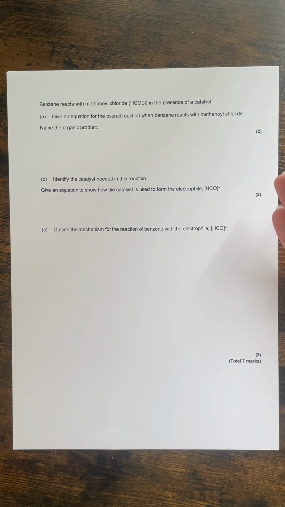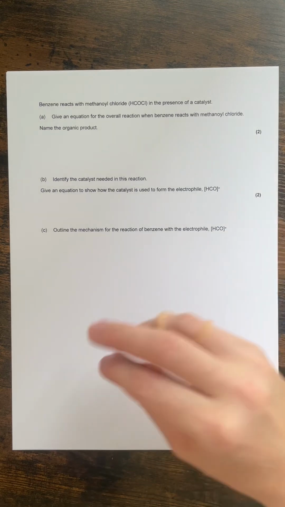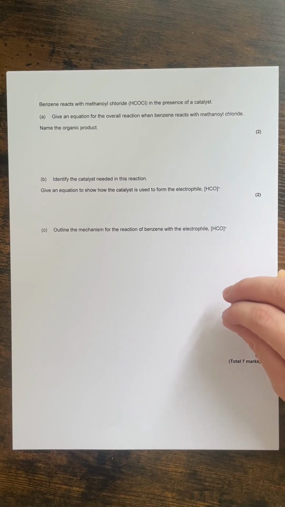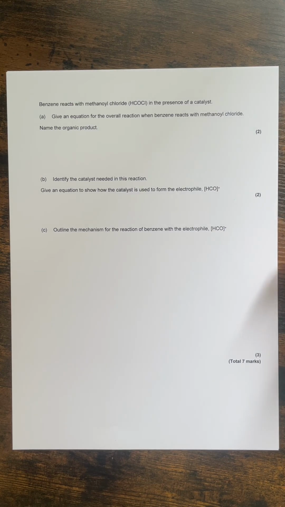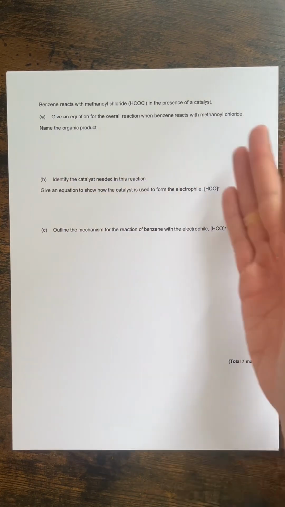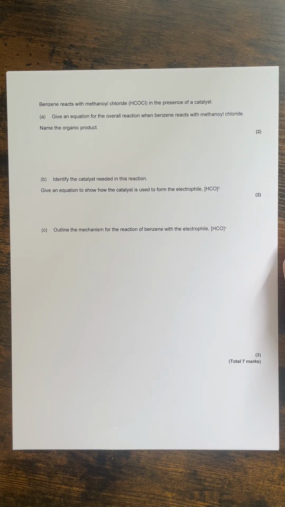And I want to show you that there's nothing to stop you from doing the parts of the questions out of order, particularly if you find it easier to do a mechanism, work out what the final product's going to look like, and then use that to help you convert it to a structural formula to be able to put it into an equation. So that's why I decided to choose this question.